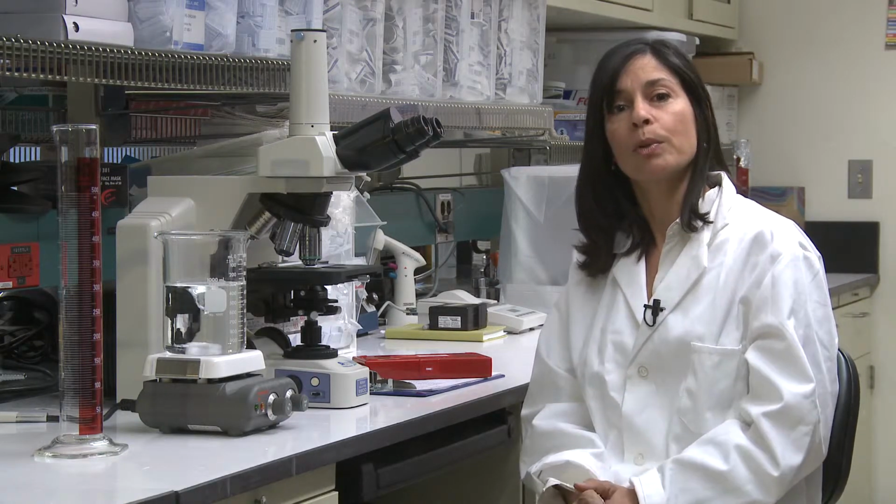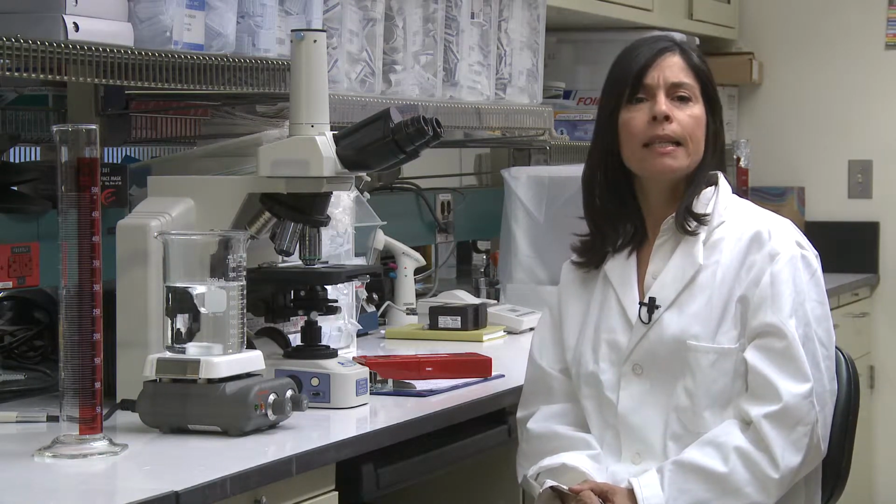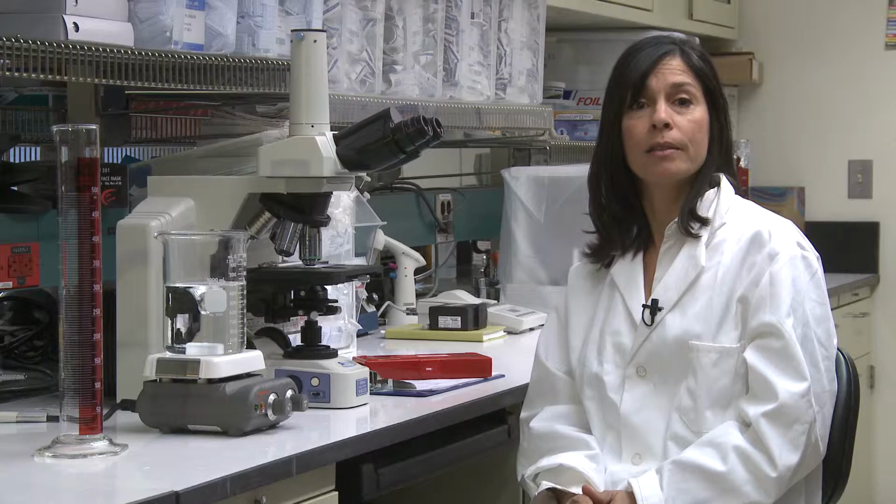Statistics are then applied to see if the health outcomes observed are statistically significant in relationship to the control group. In this example, the animals were fed the compound. In other cases, we have animals inhale the compound, and in other cases, we have chemicals that may be painted on their skin.